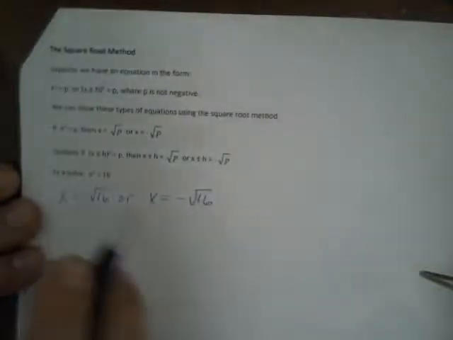So if I look at x squared is 16, then I know using the square root method that x is the square root of 16 or x is minus the square root of 16. I'm just following this rule right here.